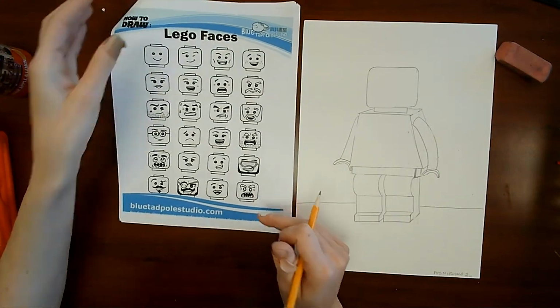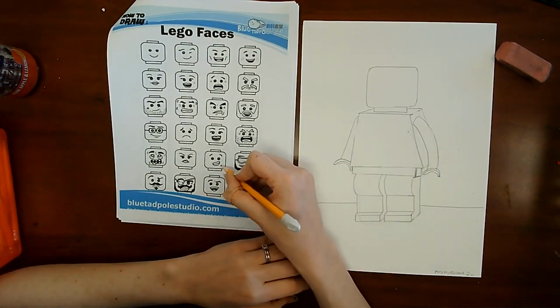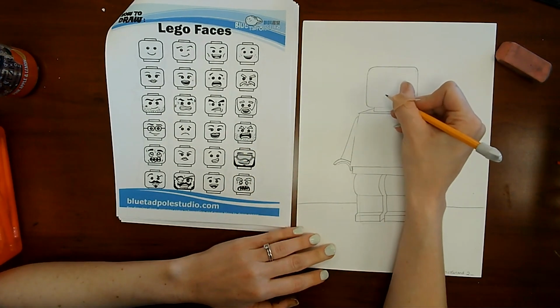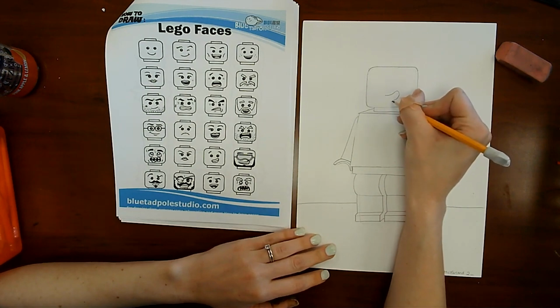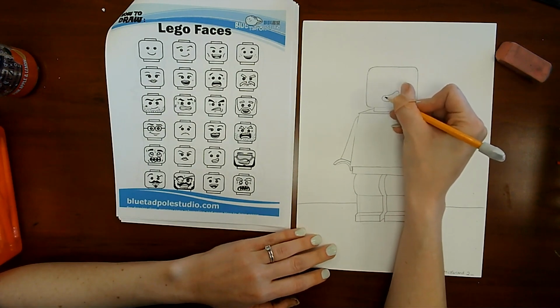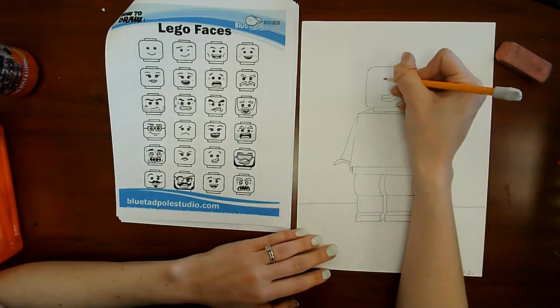Then you can pick out a face for your Lego person. You can choose one from the reference images. You can choose one from your brain, or a combination of the two. So we're all drawing a face. Whether you followed along with my tutorial or not, it is now time for us all to draw a face.